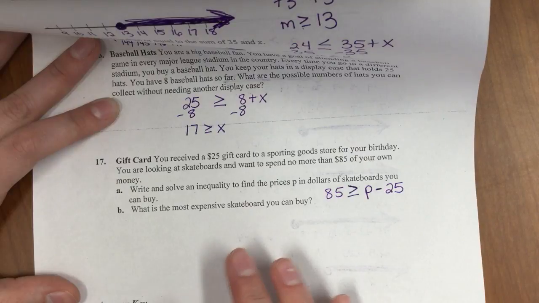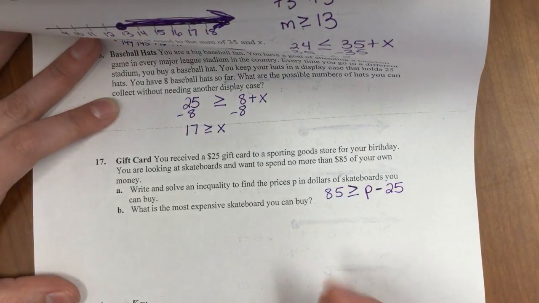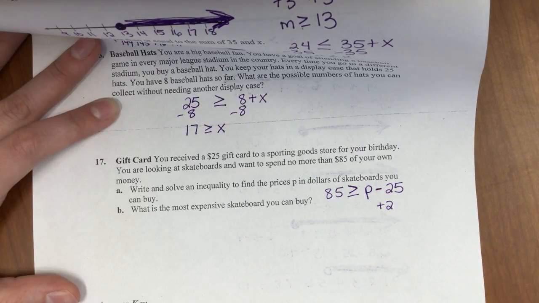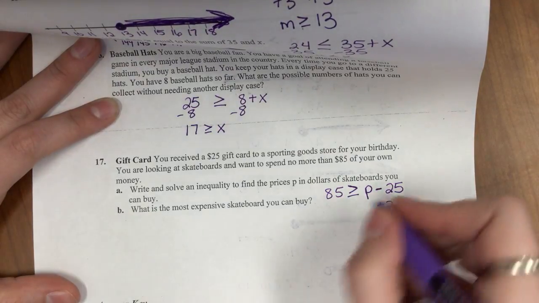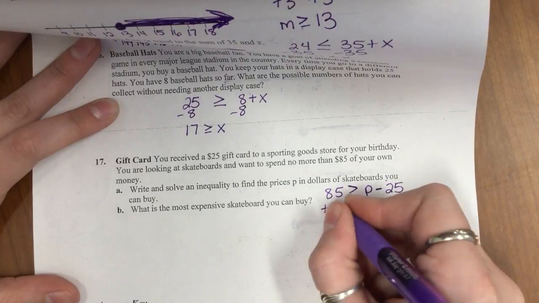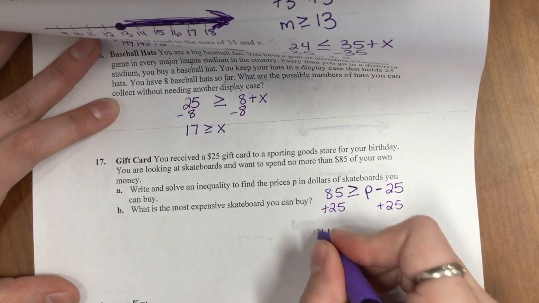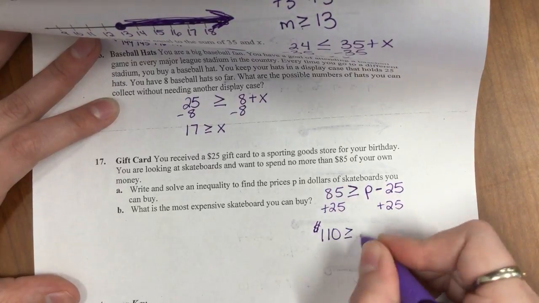And we want to find out the most expensive skateboard we can buy. So we're going to add 25, add 25, add 25. So a $110 skateboard is the biggest you can buy.